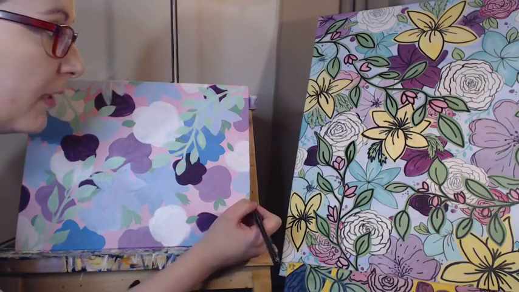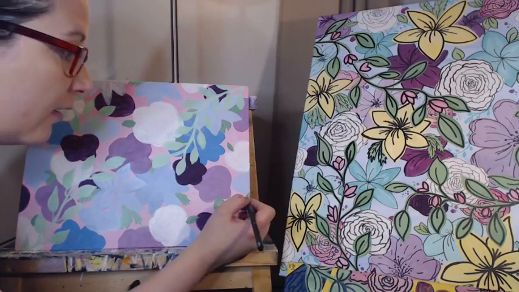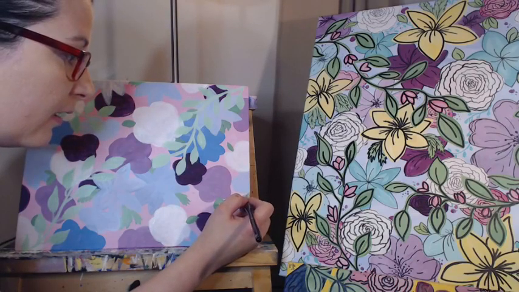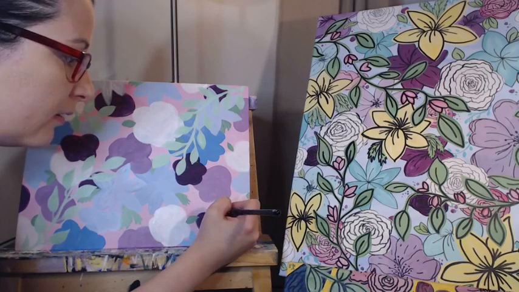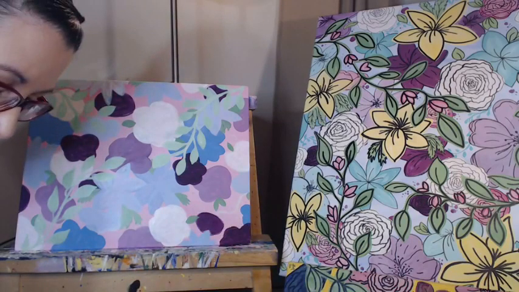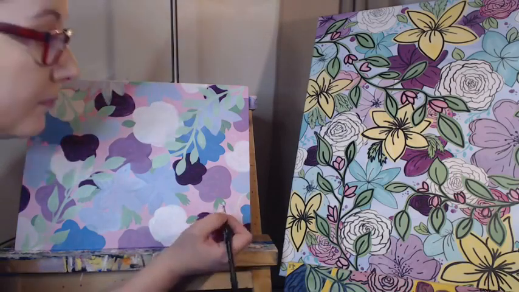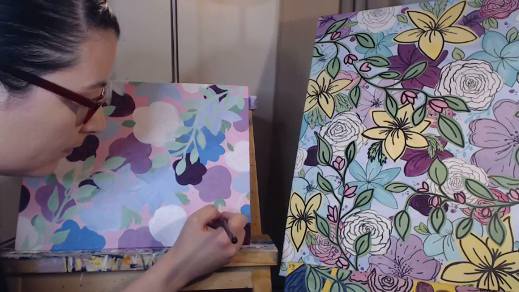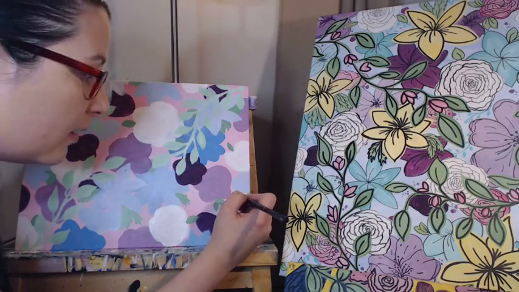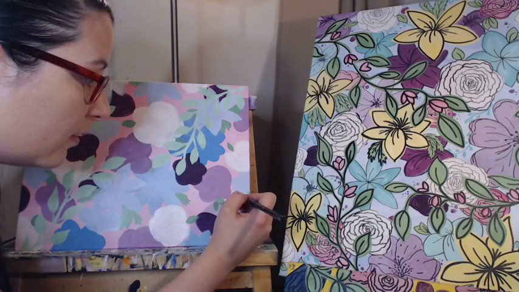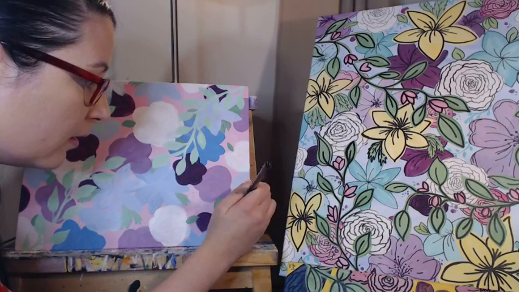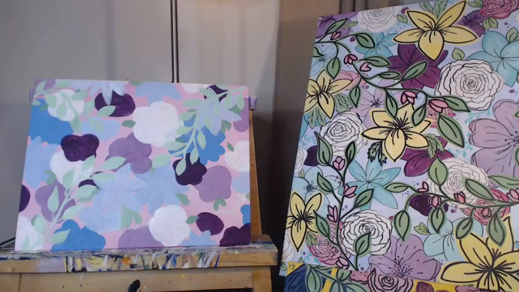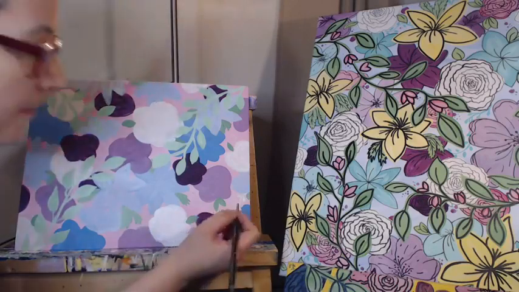Okay, so I'm going to put in kind of a little vine that's living in the background. And this one has a little. I don't know if I want it to be a little darker. No, I'm going to leave it like this and we'll see how it goes.